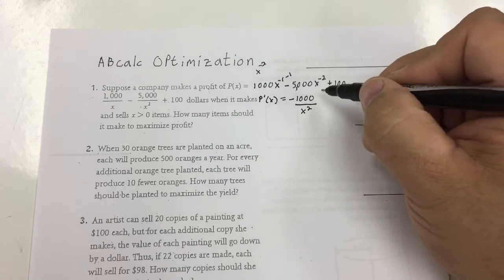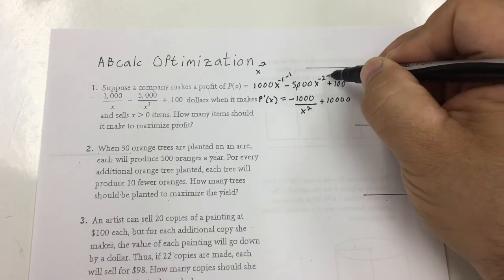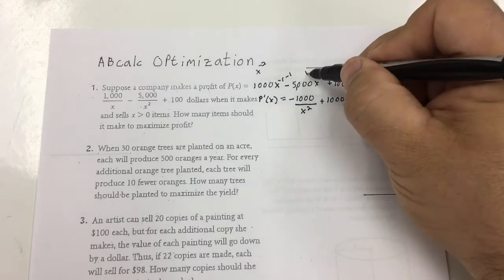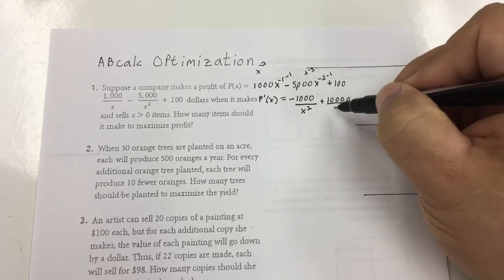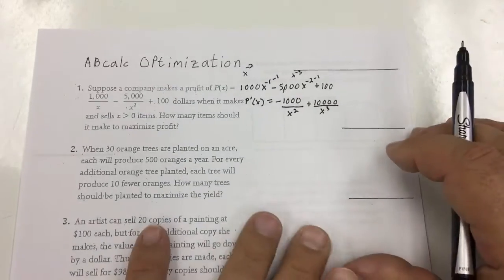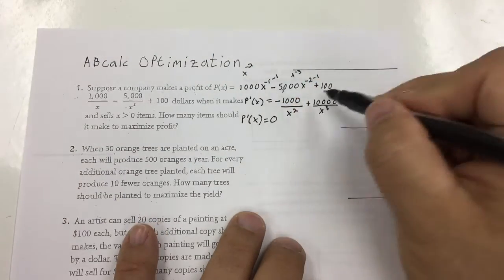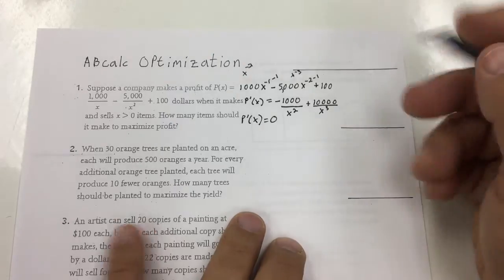Negative 2 times 5,000 is positive 10,000, but when I subtract 1 from that, that gives me x to the negative third. When I send him downstairs, his exponent changes. Now the whole idea about this is to set the derivative equal to 0. So I'm going to let p prime of x equal 0. And what that means is I can kick that over to the other side and then solve for x.